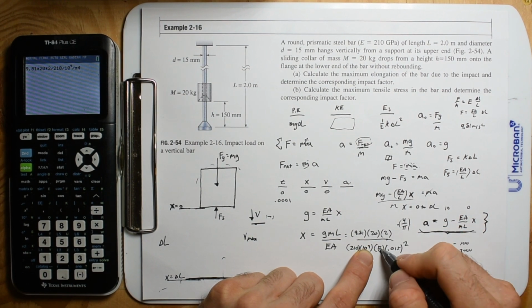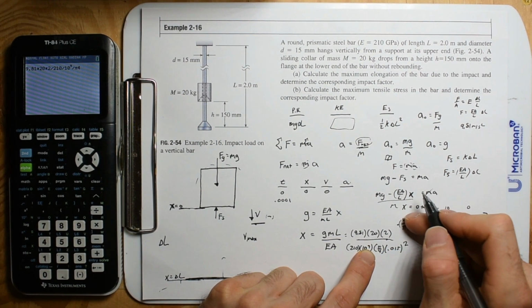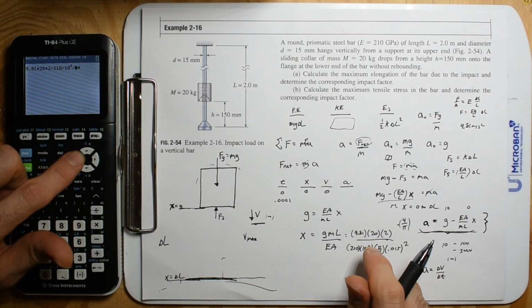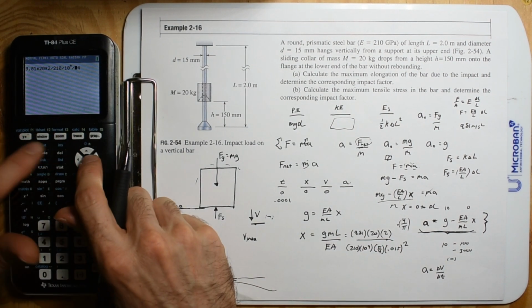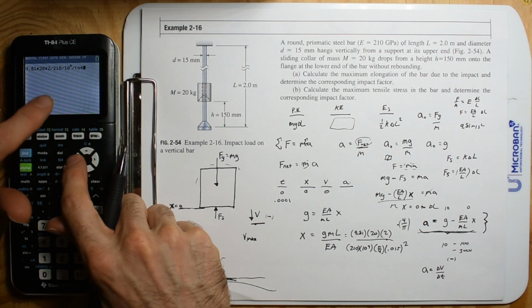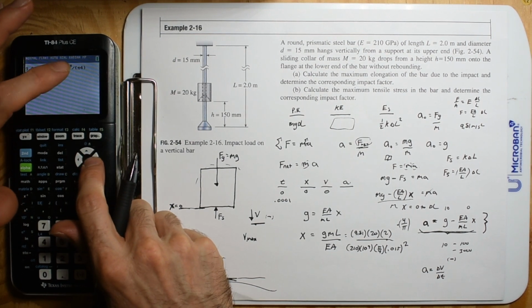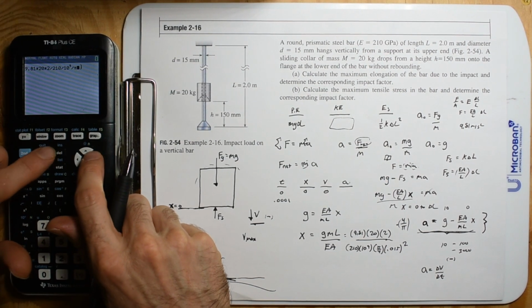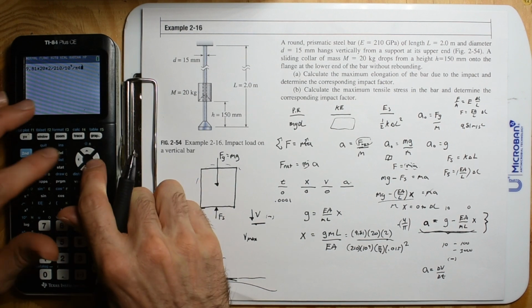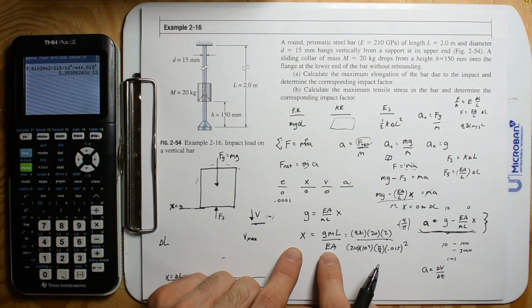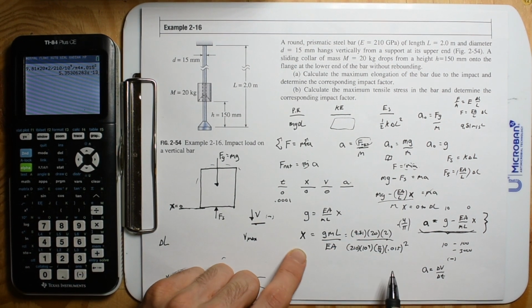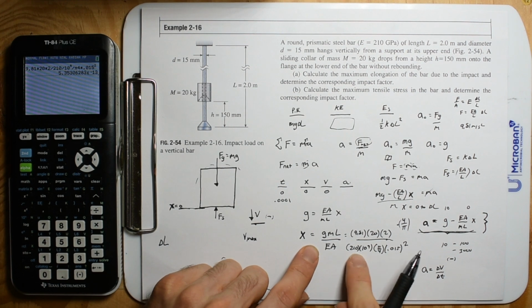So pi is still downstairs, but we're multiplying by 4. And in the calculator, it can only do one thing at a time. We're dividing just by pi. This does not say divide by pi and divide by 4, the product of those. No, it just says divide by pi, be done with it, and then up top multiply by 4. Hell yeah. And then we got to multiply by 0.05 squared. Cool. And so this happens real fast.